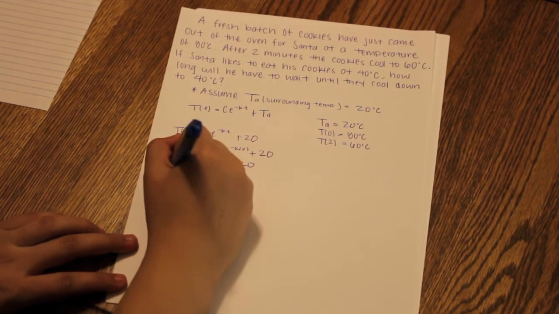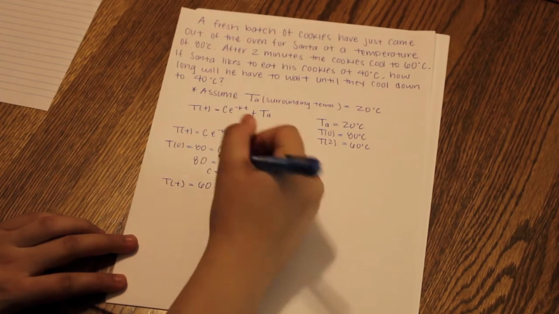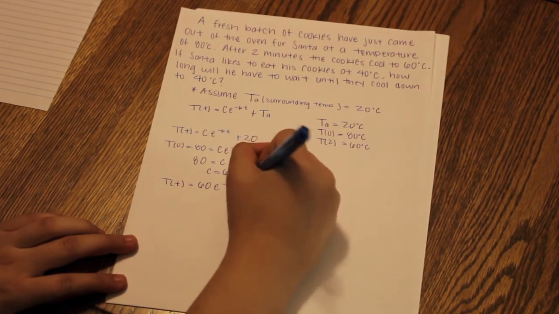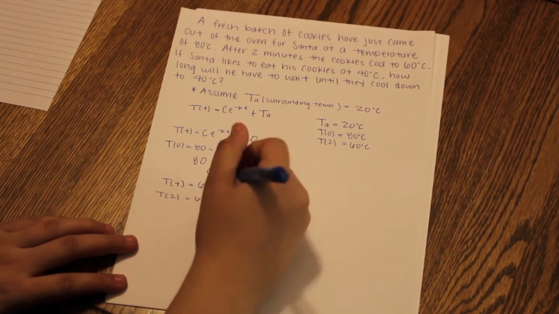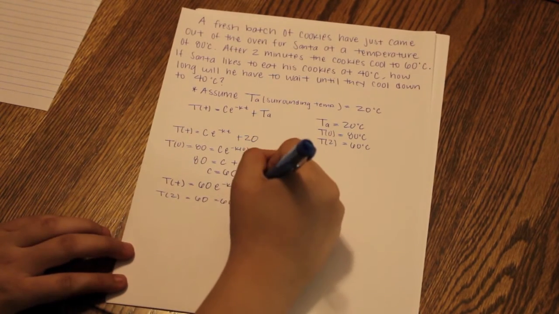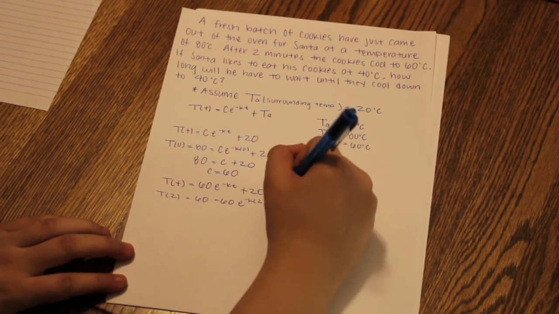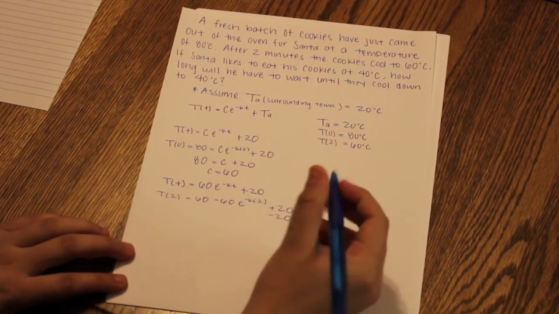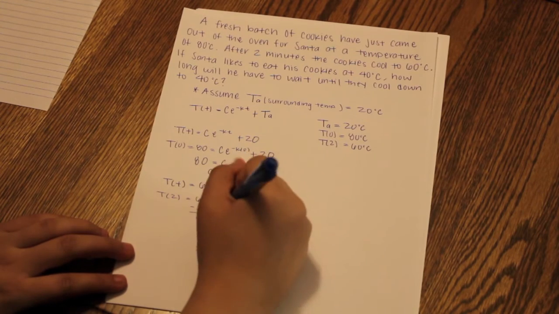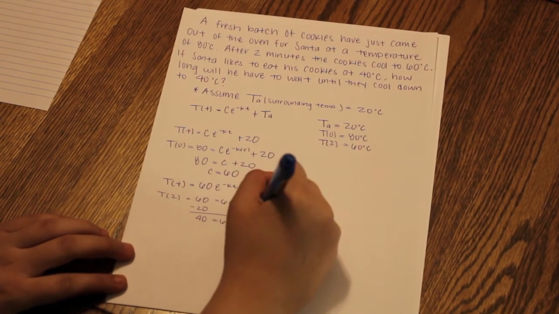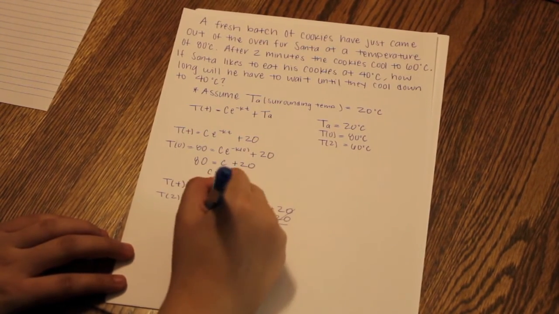Now we're going to solve for k. We're going to use the time at 2 minutes equaling 60 degrees Celsius, T sub A equaling 20 degrees Celsius, and we now know c equaling 60. So when you rearrange all of that, you get 60 equals 60 times e to the negative k times 2 plus 20.